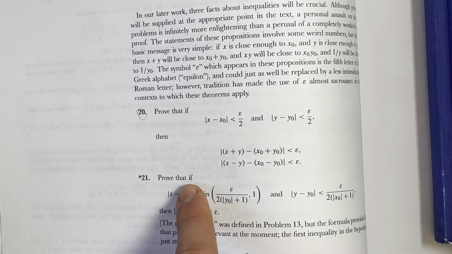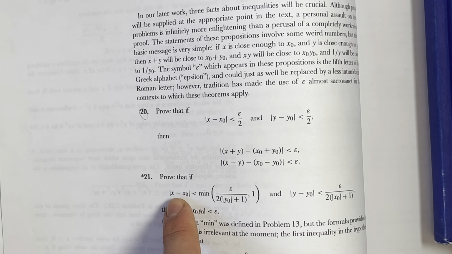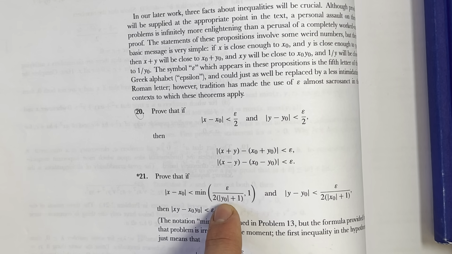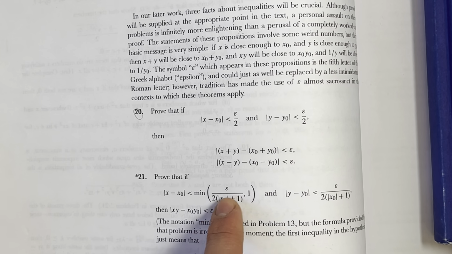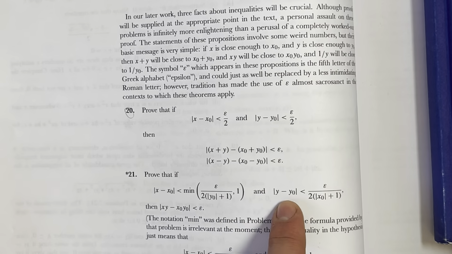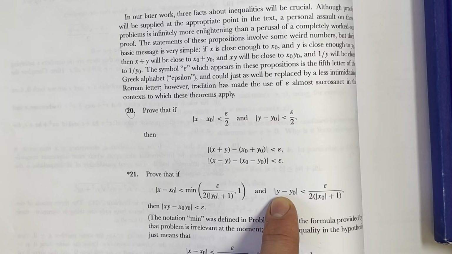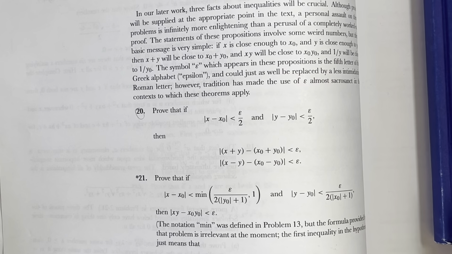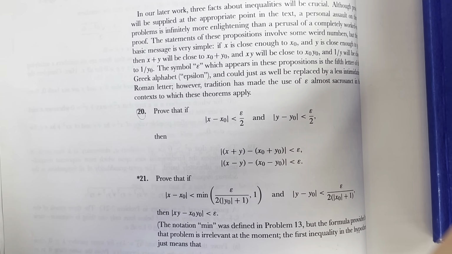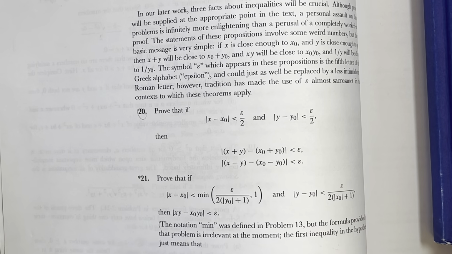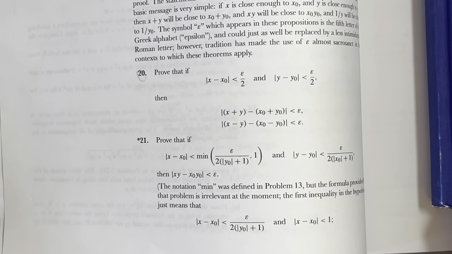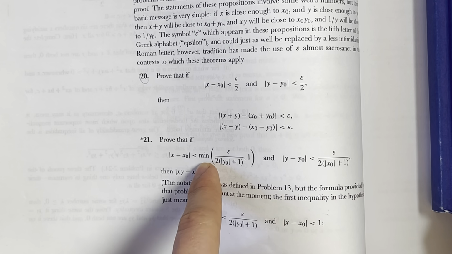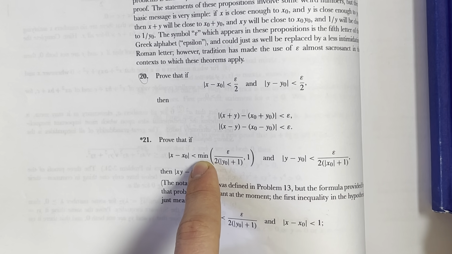So prove that if absolute value of x minus x0 is less than minimum of epsilon over 2 times absolute value of y0 plus 1, comma 1, and this statement, then xy minus x0 y0 is less than epsilon. And also Spivak mentions here that you might remember that we had the formula for the minimum earlier, but it's of no use here.